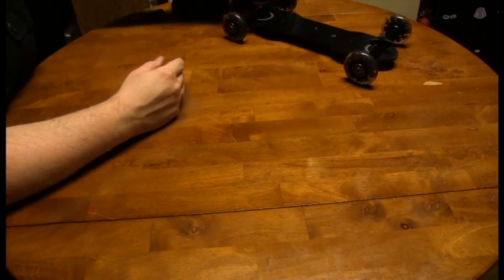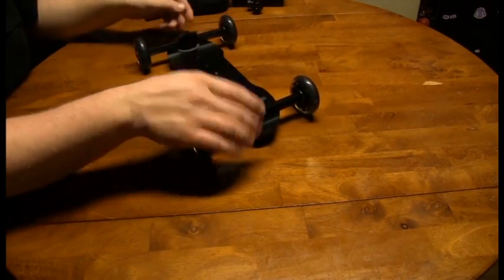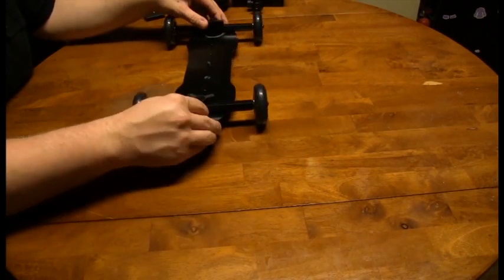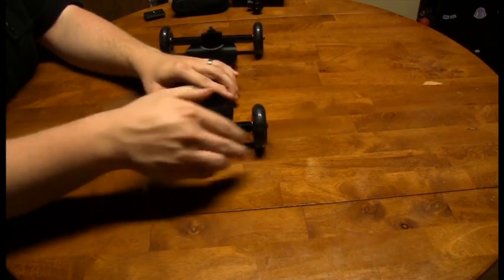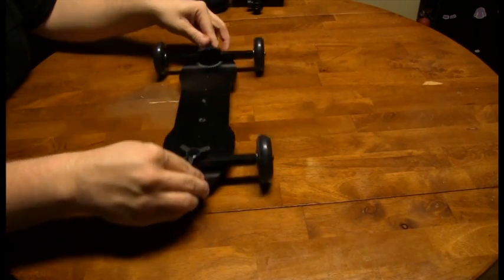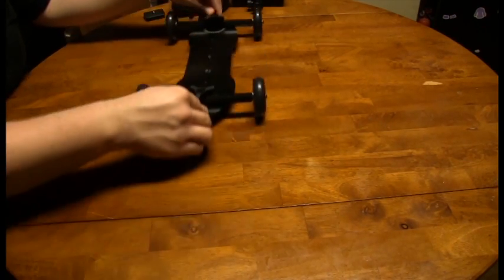The last little toy we're going to take a look at here is a little wheeled dolly. You might wonder what on earth you would want to use this for. Well, it's to get those really cool shots that slide like this. We've all seen them in movies. We might not have noticed, but we've seen them.